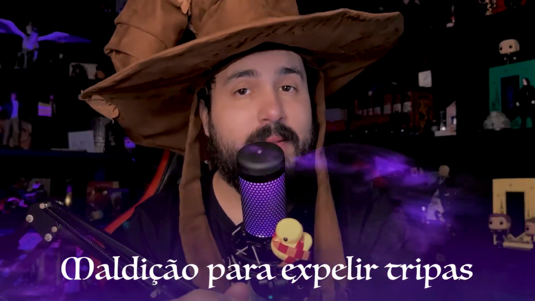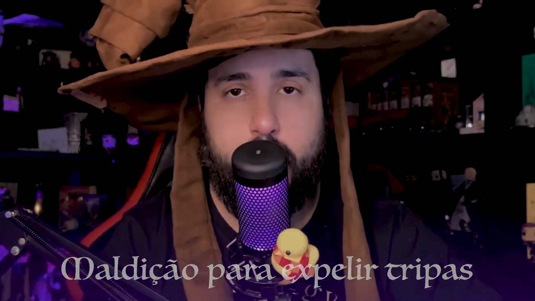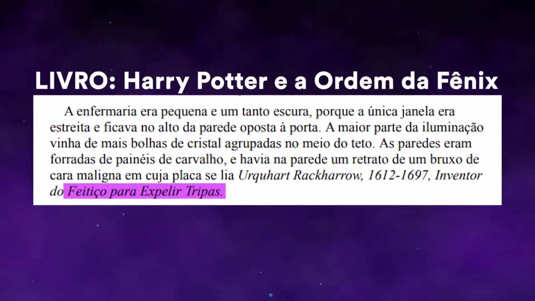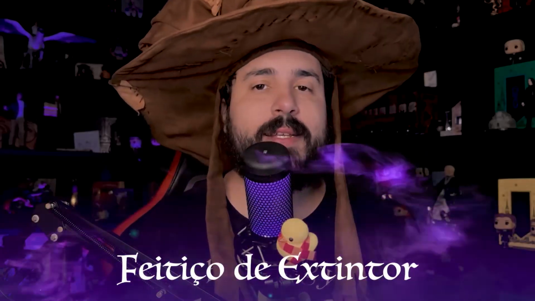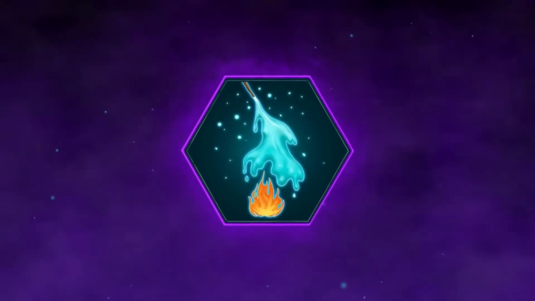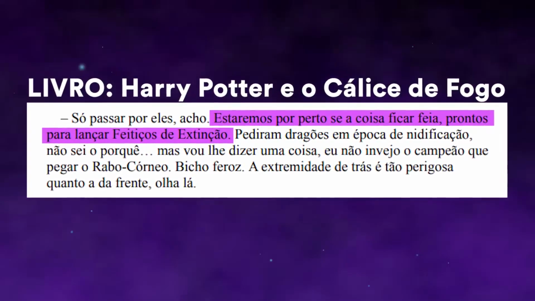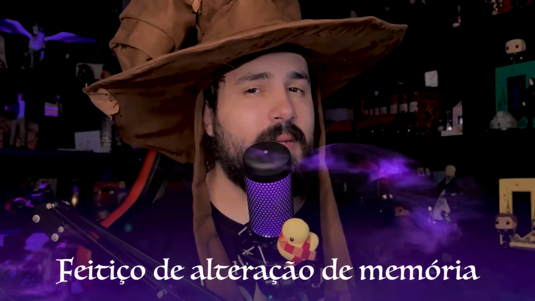Entrail Expelling Curse. The name says it all. It's a curse that rips out the target's entrails, mentioned in Harry Potter and the Order of the Phoenix. Extinguisher spell. This spell puts out fires. It appears in Harry Potter and the Chamber of Secrets and is mentioned by Charlie Weasley in the Goblet of Fire book.